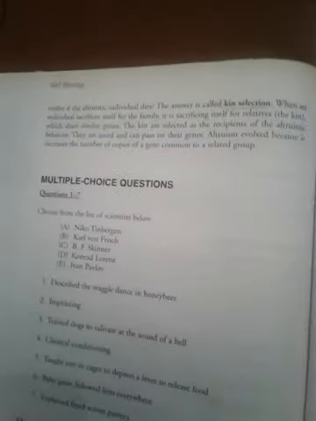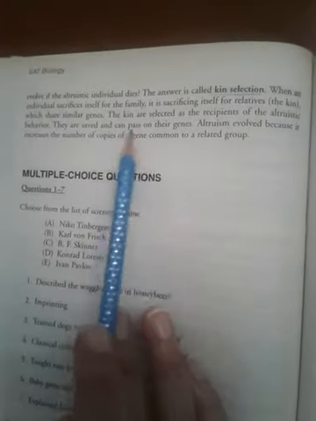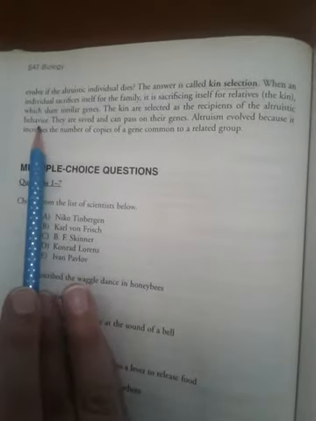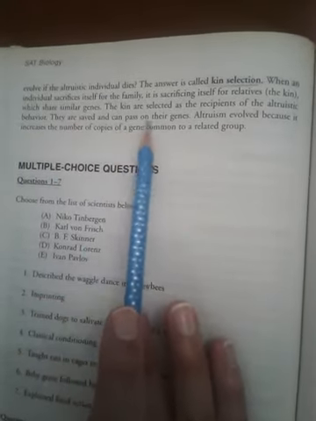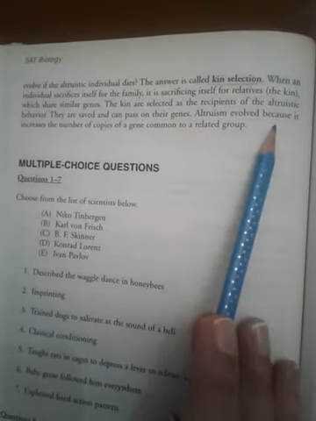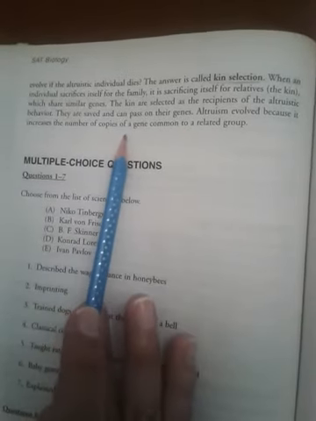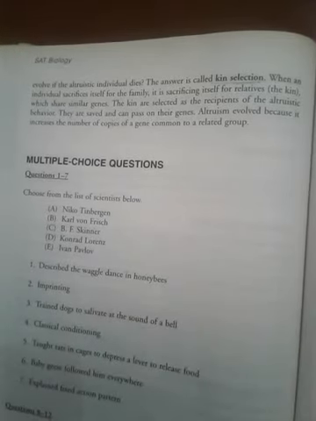How does it move on? Through kin selection. So the kin are selected as the recipients of the altruistic behavior. They are saved and can pass on their genes. Altruism evolved because it increases the number of copies of a gene common to a related group.